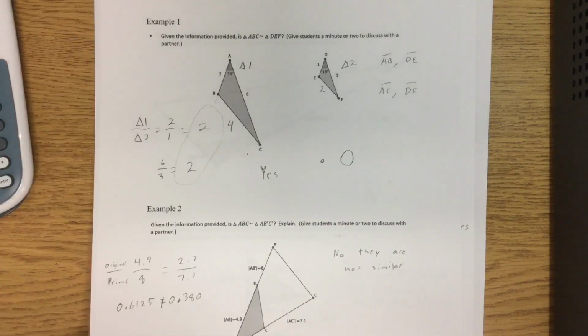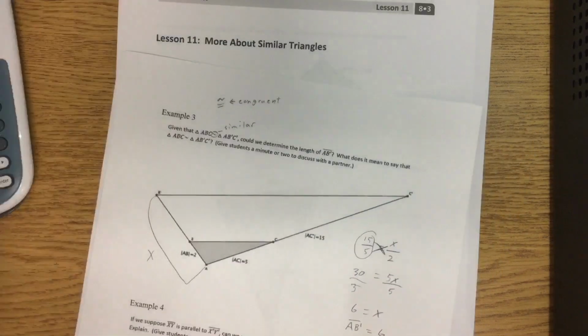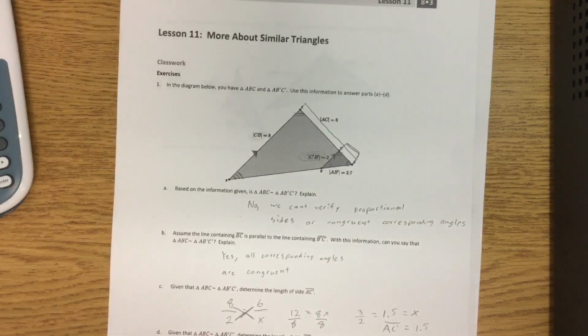Remember, you can come back to these examples. These examples run through at least one example for, I believe, most of what you're going to see on the homework. And then you have these couple examples that you looked at here. So that is all for lesson 11.